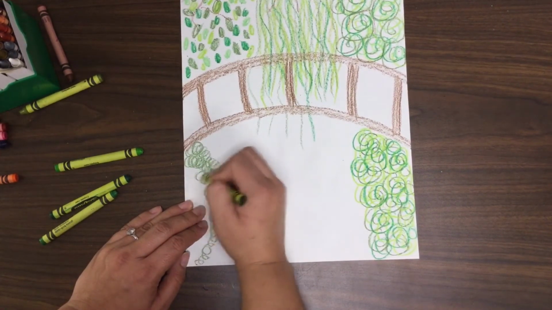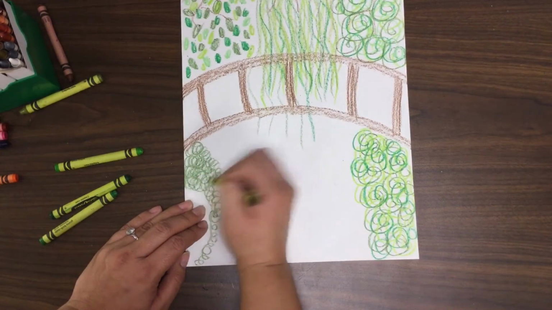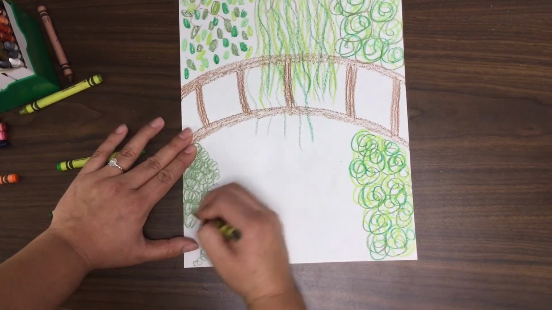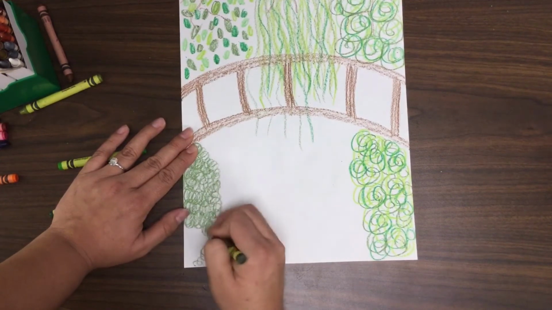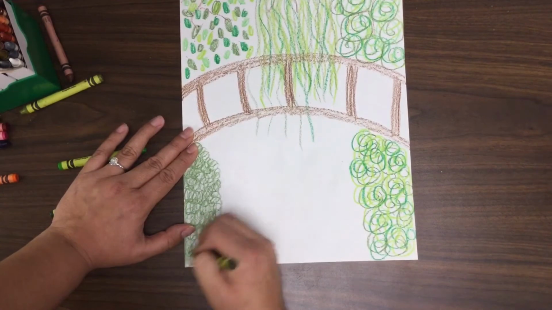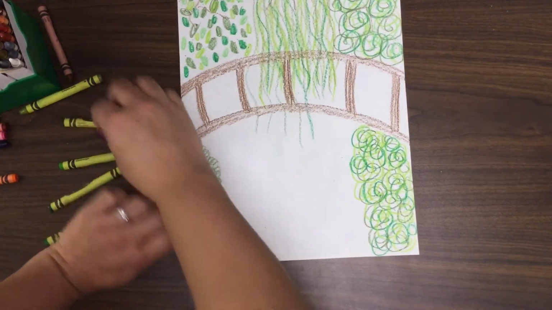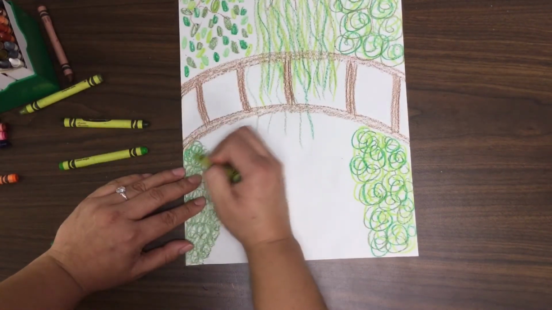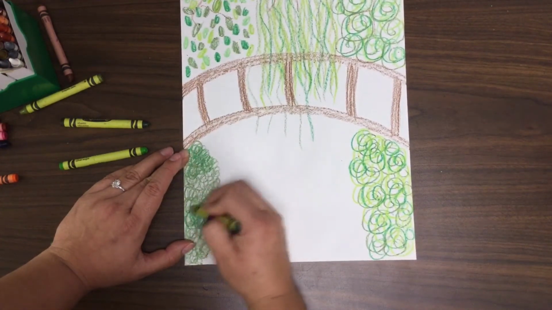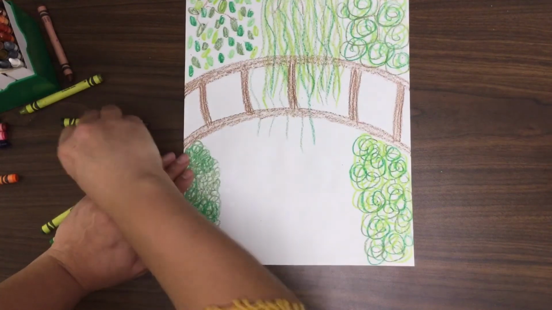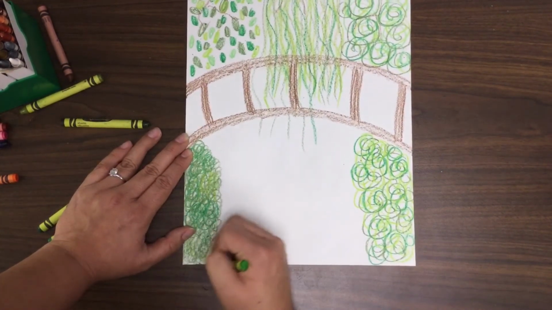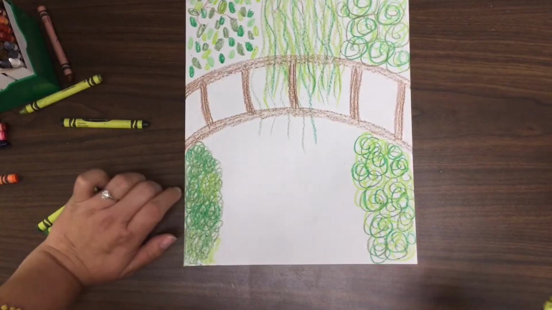If you have another idea for filling in these trees, because again, we're talking about variety and how you can use a variety of different art materials. Like we're using watercolor and a crayon, and we're also adding variety to our picture with a variety of colors and a variety of plants and textures. So you get creative if you'd like, and if there's a certain plant that you want to draw, go for it.